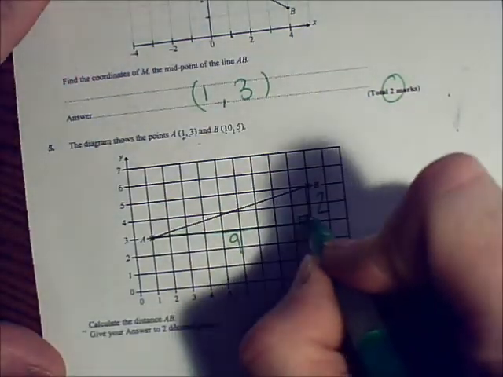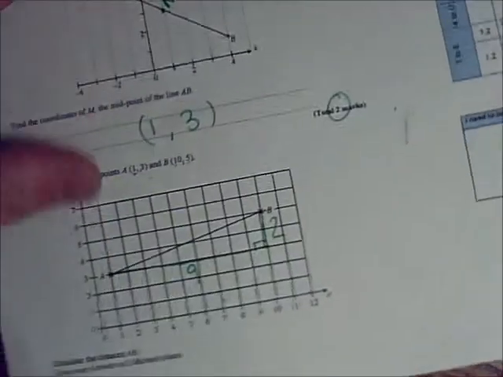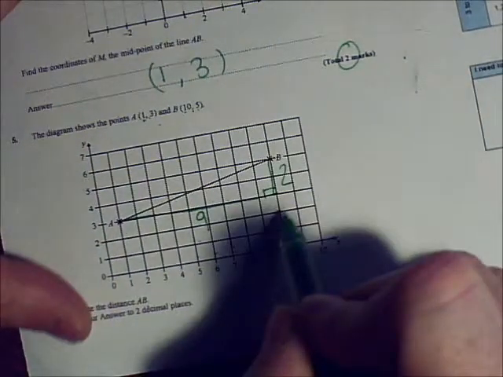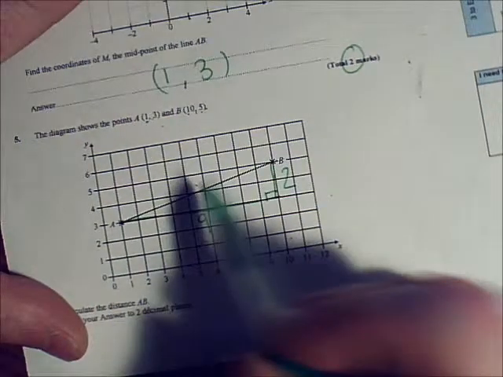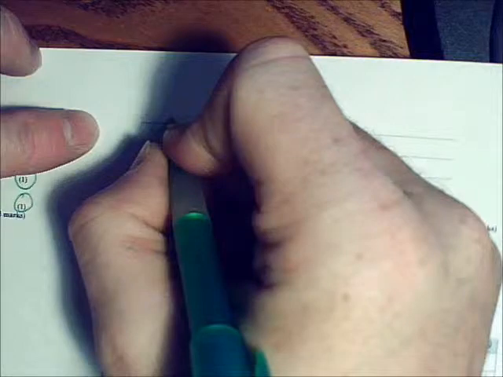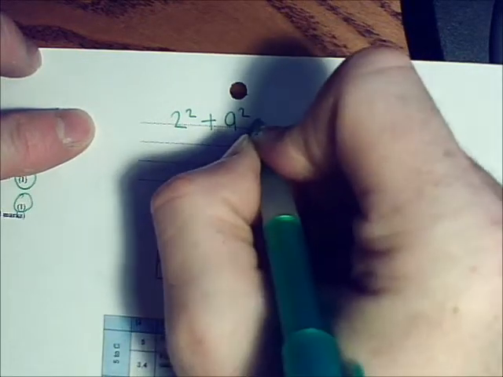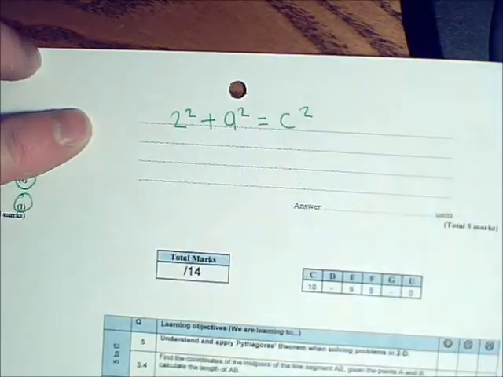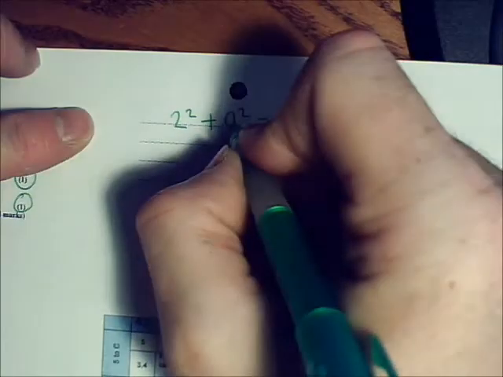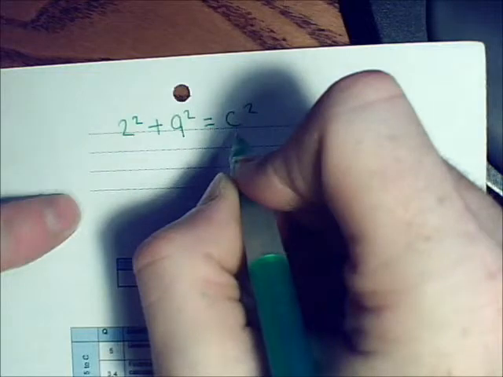So we now have a right-angled triangle. With a right-angled triangle, we've got the shorter sides, and we're trying to find the long side. We know from Pythagoras' theorem that the squares of the 2 shorter sides add up to make the square of the longest side. 2 squared and 9 squared add up to make the longest side squared.